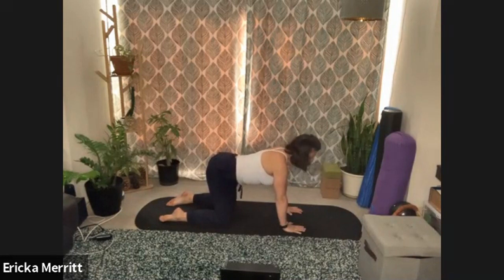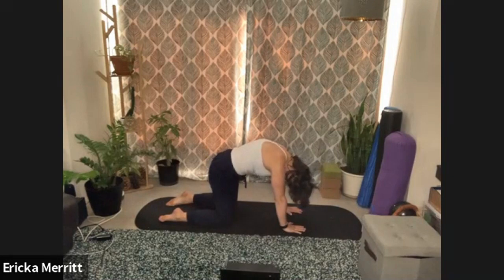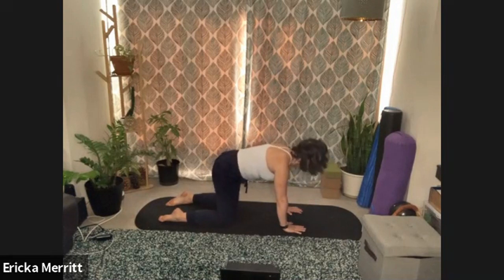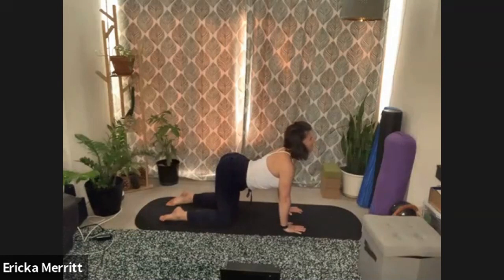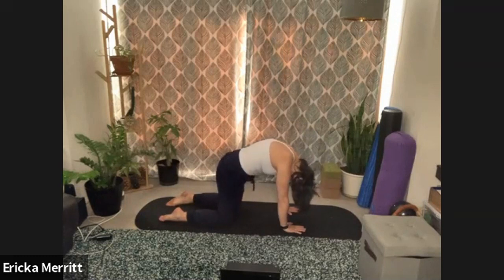So first, the chin tucks, the upper back rounds, the middle back hollows, the low back rounds, and the tailbone tips. Then the chin comes up, chest comes up, ribs move forward, belly drops, tailbone lifts. So just see what happens.